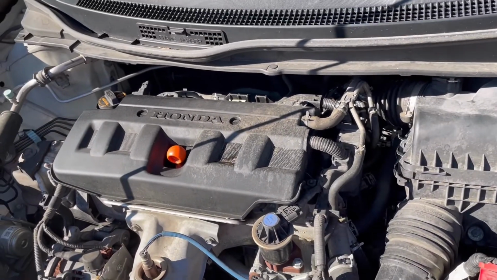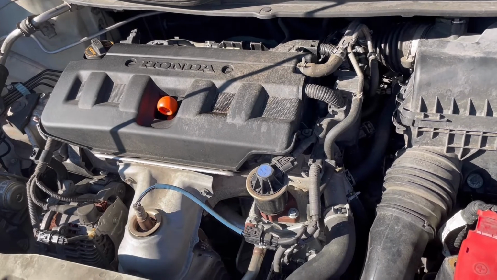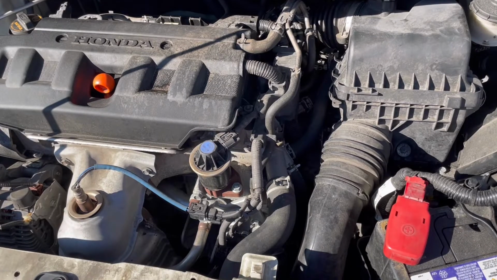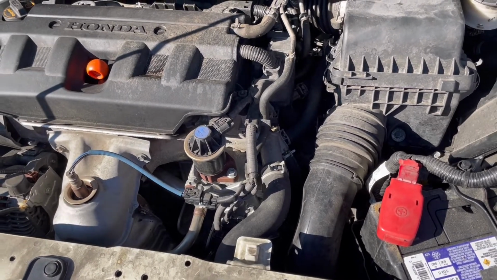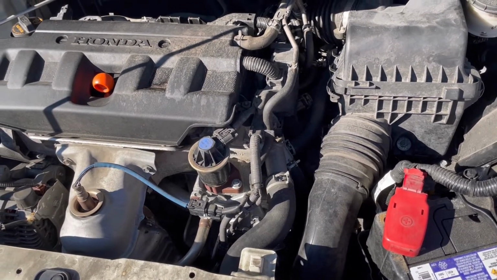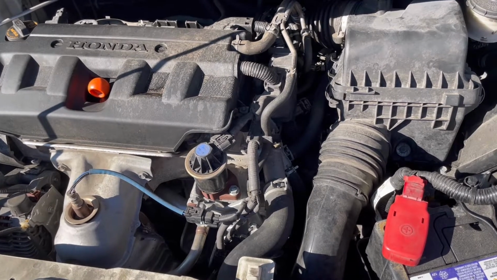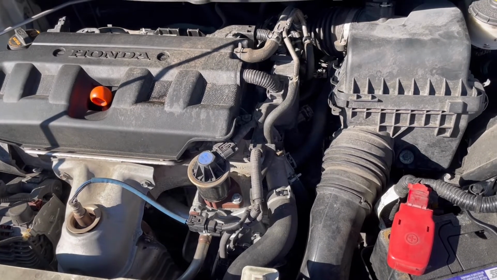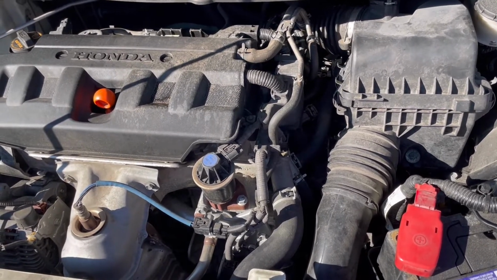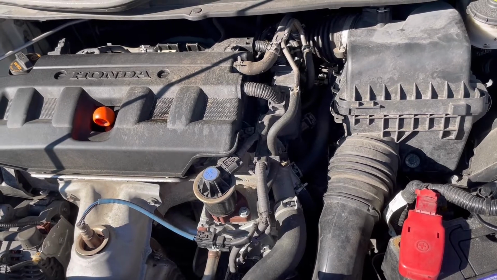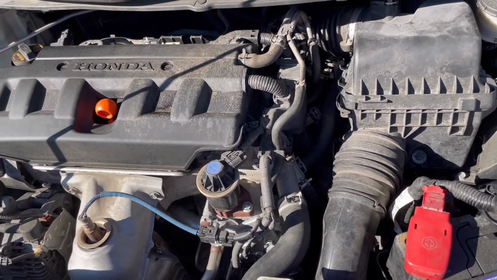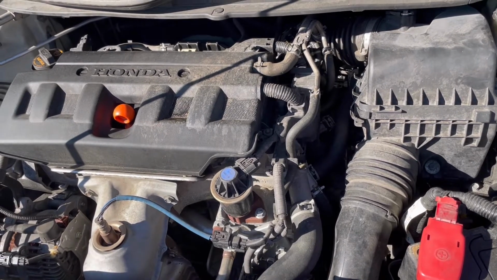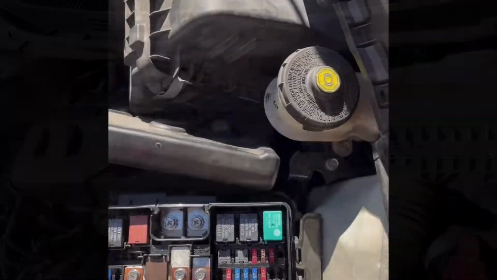So for some reason, Volkswagen had decided to put in a plastic impeller in their water pump. And the issue with the plastic impeller is that after some time, it cracks right down the middle, splits apart, and then freewheels as you're driving. And it may work at lower RPMs, but once you get to highway speeds, it will not work, and it will cause your engine to overheat.